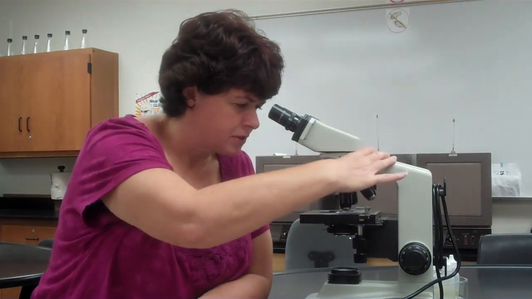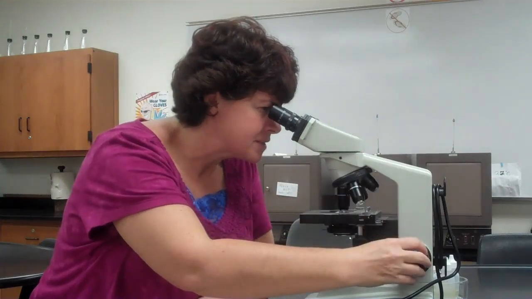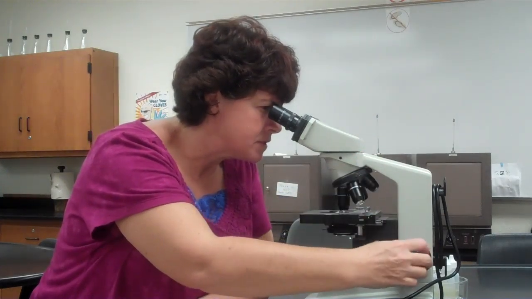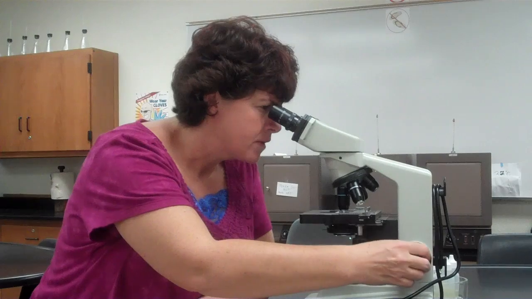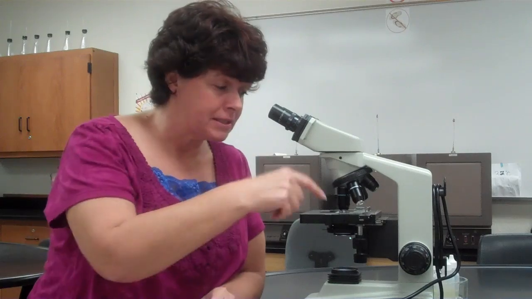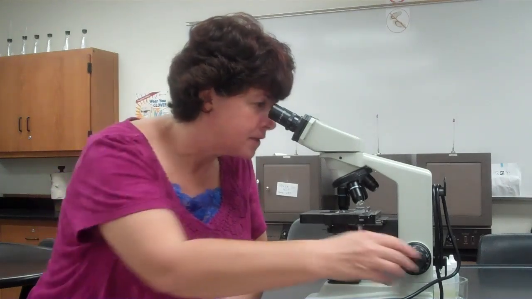So now I'm going to go back to the 40. Oh, I see it. It's a little bit blurry, but I see it. So I'm going to focus. Going away didn't work, so I'm going to come forward. So it just depends on the specimen. Go back to the 10, lower the stage, take the slide off, and see if it's upside down. Now I'm focused on the 40.